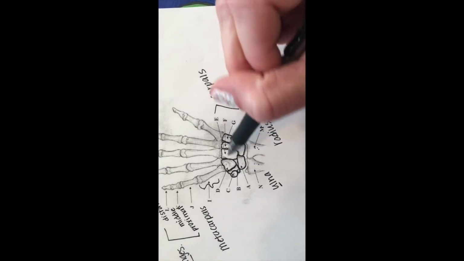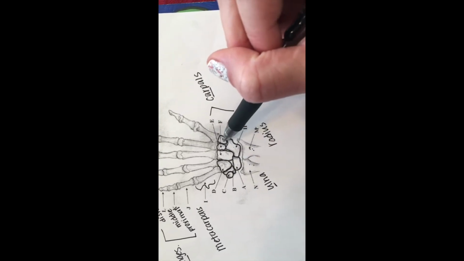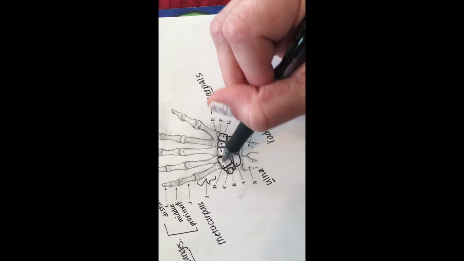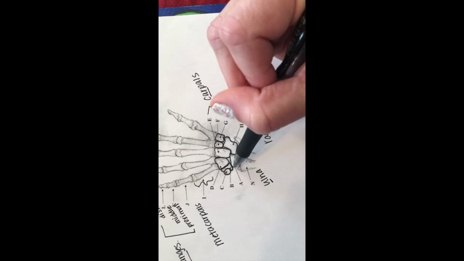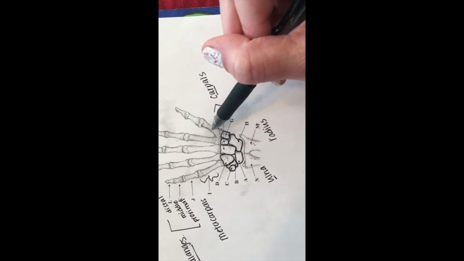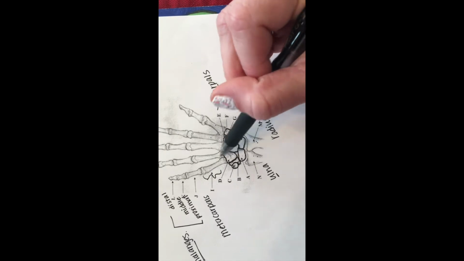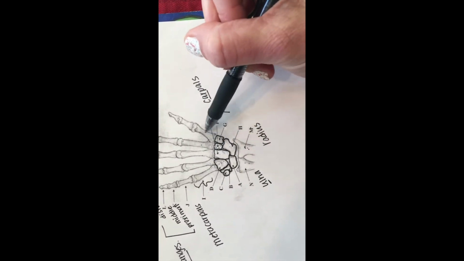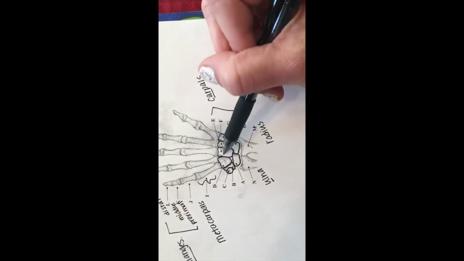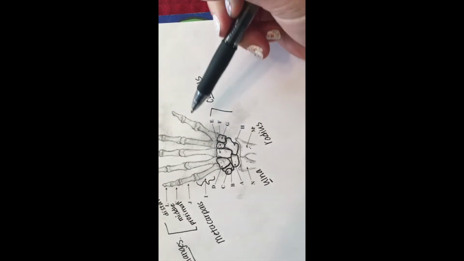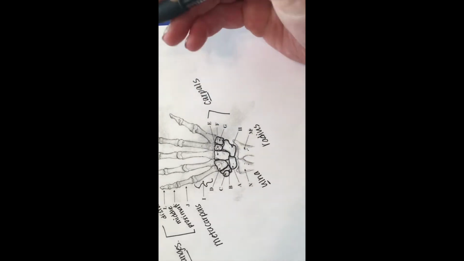Not easily seen, but they're there. And a way to differentiate between the 2 rows, we'll have a distal row and a proximal row. Now our distal row is actually touching a metacarpal. So if you can kind of see that in the video, these 4 are touching a metacarpal, so that's your distal, while these 4 down here do not touch the metacarpal, so that's your proximal row.